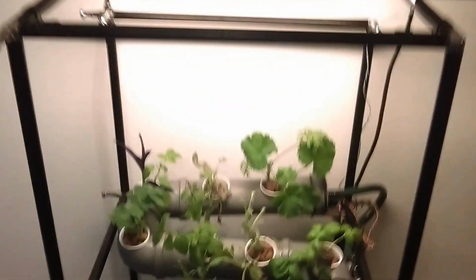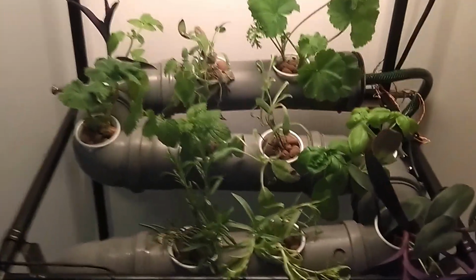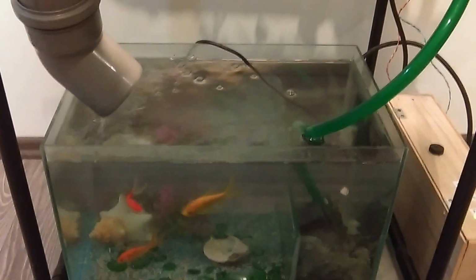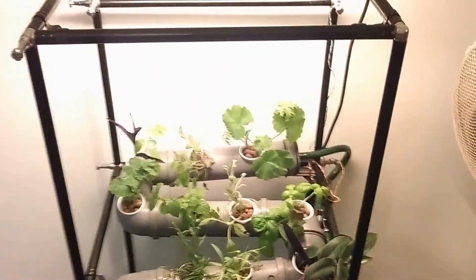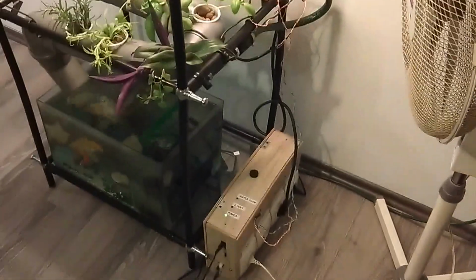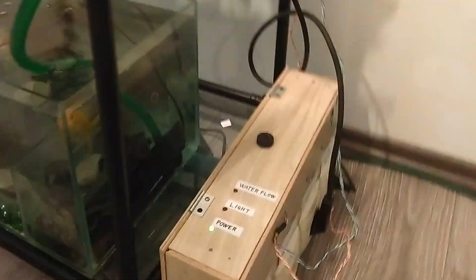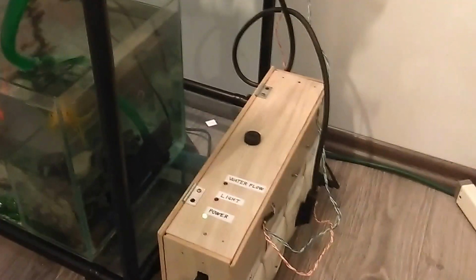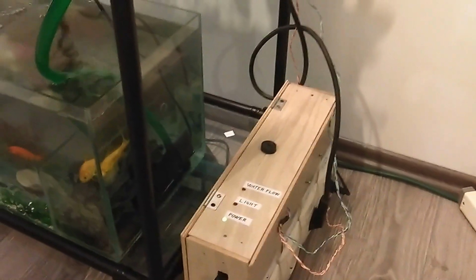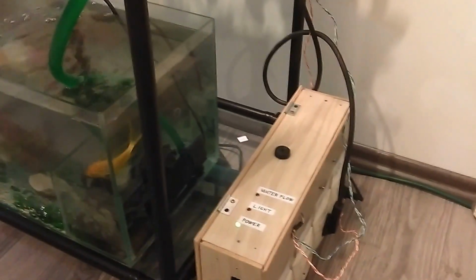In this setup we have a simple light, nutrient film technique growing system, and a small aquarium of 20 liters. I wanted to automate this system, so I made this aquaponic controller with Intel Edison. It controls the whole system and alerts if something is wrong with the system.